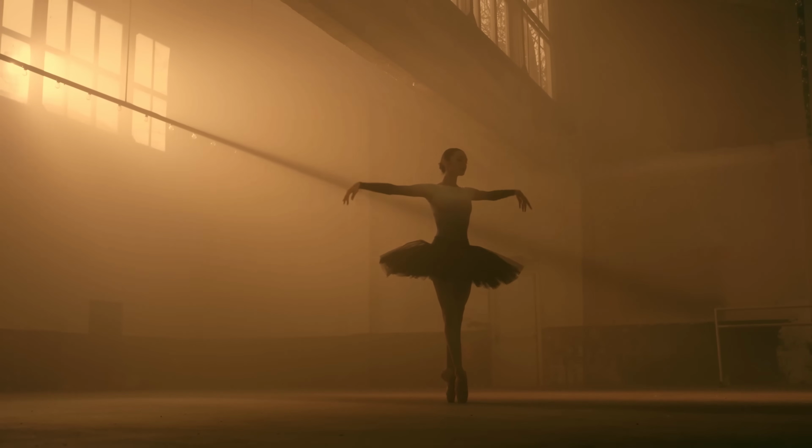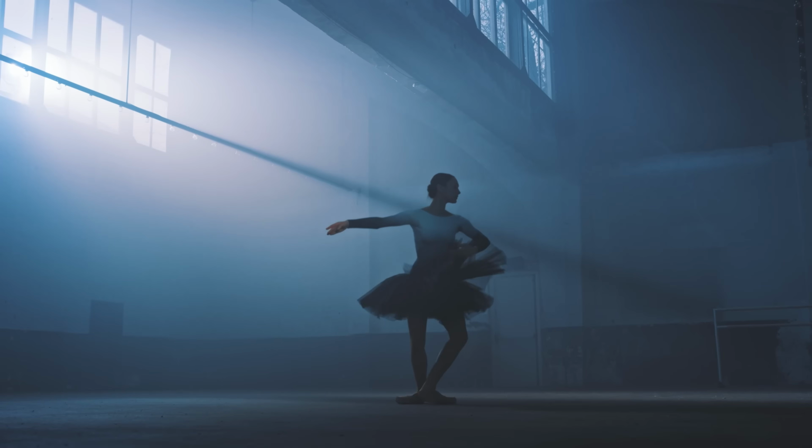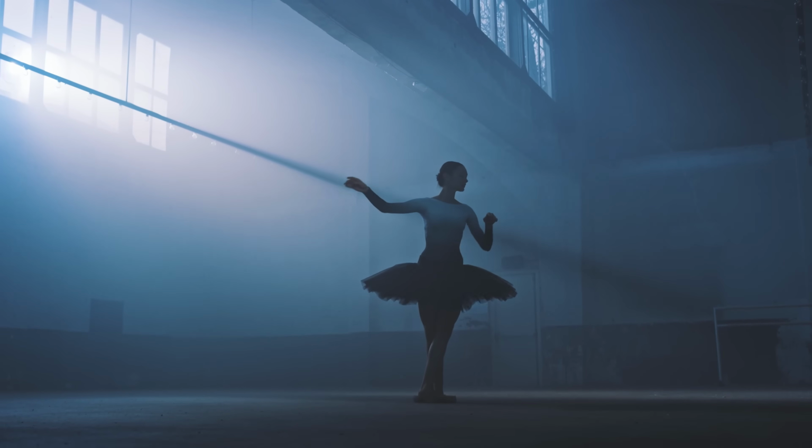You can also use it to suggest different times of day or different times of the year. Consider this shot with a ballerina. With a warmer color temperature, this shot feels like a sunny summer afternoon. With a cooler color temperature, it feels more like a wintry morning, a little more sad and isolated. The differences are pretty stark and play a huge role in how your work is interpreted. And again, that's pretty basic, so let's look at a few more examples.